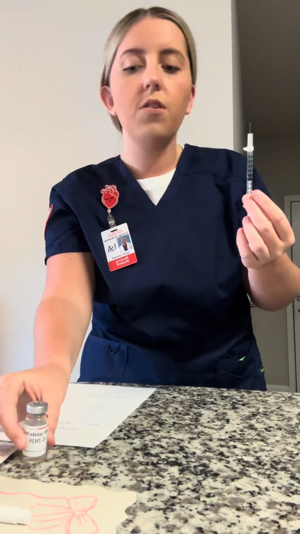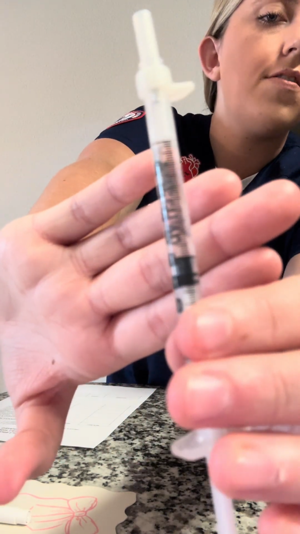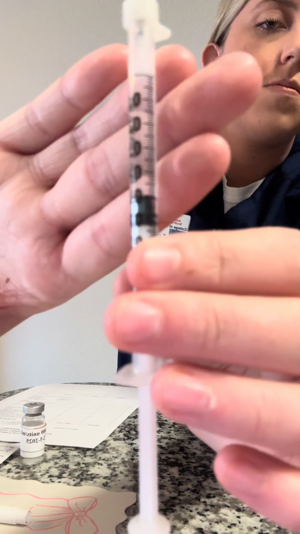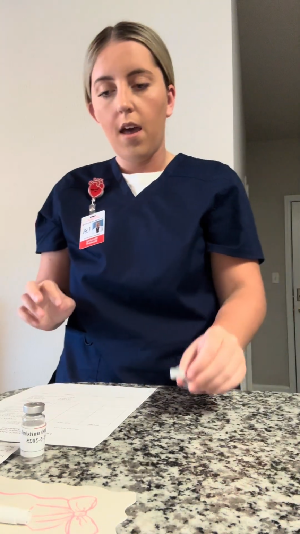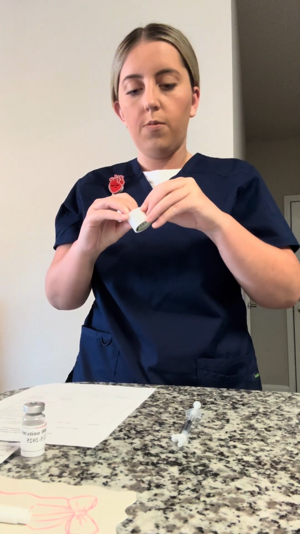Okay, and I would also have another nurse check my math to double check that I'm giving the patient the right amount. Half a milliliter. Okay, and now I'm going to label my syringe.